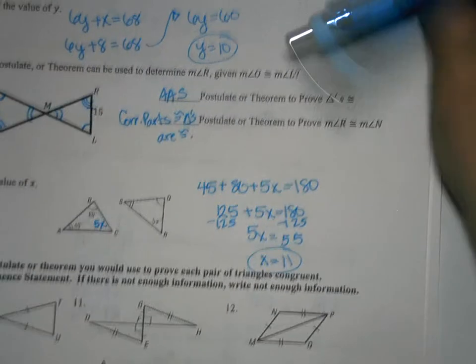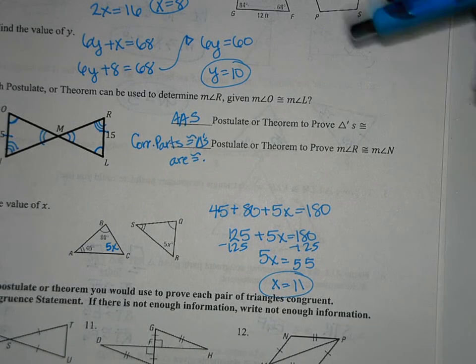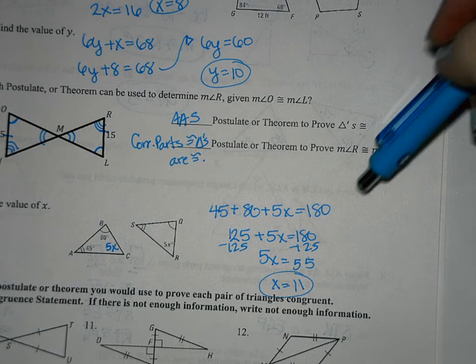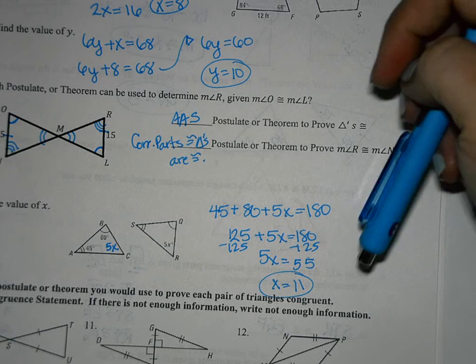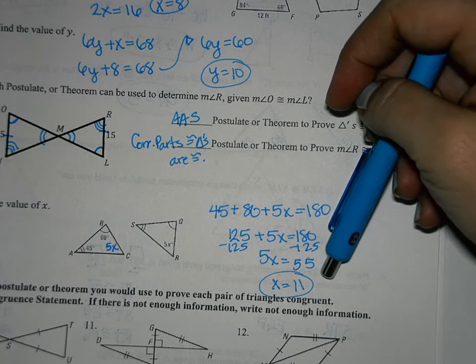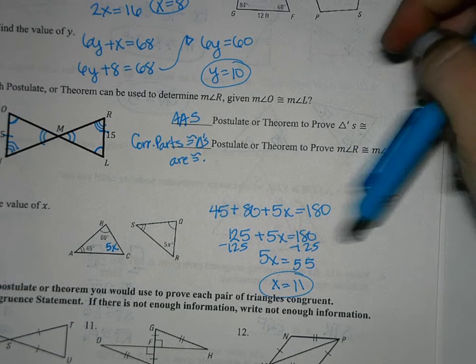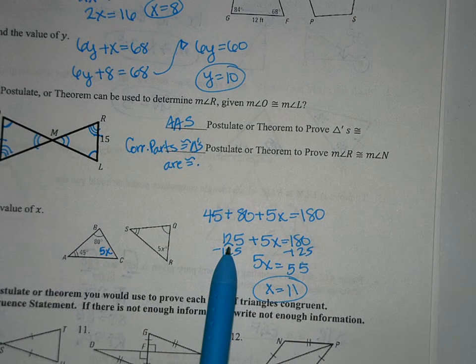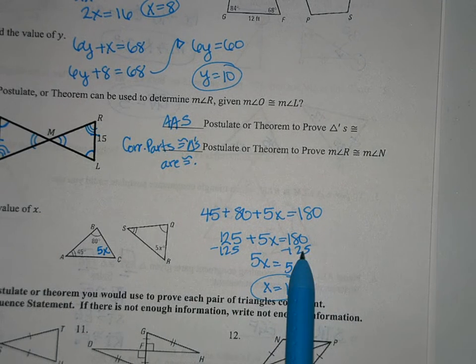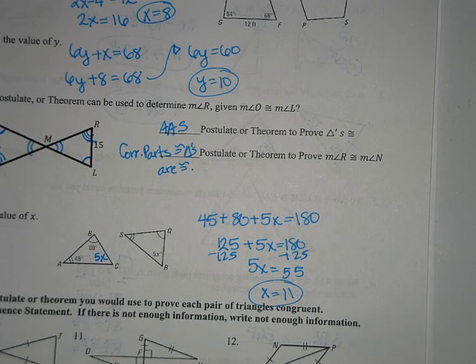So for number 9, I did 80 plus 45 equals 125. And then I did 180 minus 125 equals 55. And then for C, I put 55. And then I did 5x equals 55 and divided them both by 5. Yeah, that's the same thing. You just did yours in pieces, because if you look, what was the first thing I did? I added those together to get 125. Then what did I do? I did 180 minus 125 to get 55. Then I set 55 equal to 5x. So you just did yours in separate pieces, whereas I did mine all from an equation. So it's the same thing, so that works.